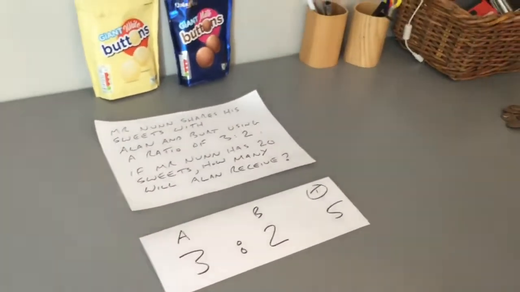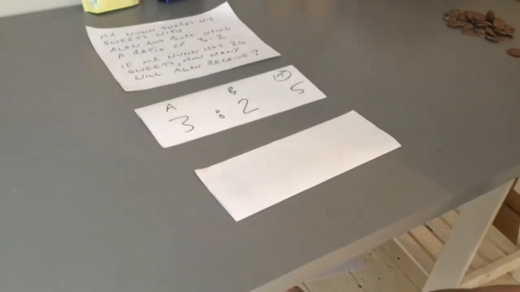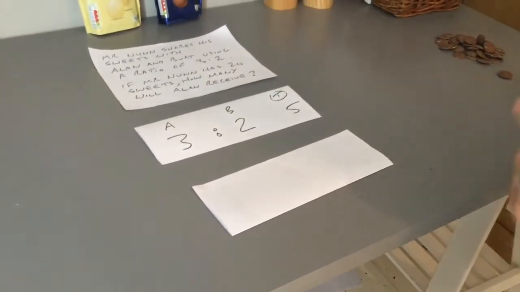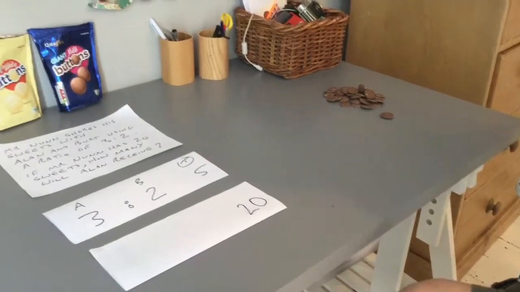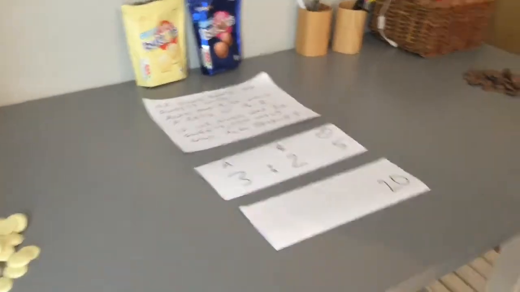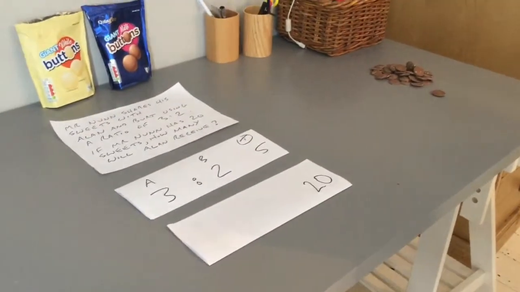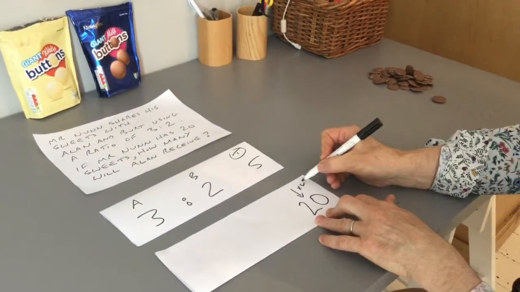Okay, well, let's have a look at this. In my ratio, the total of sweets is only 5, but I've actually got a total of 20 sweets. So I've got to say, what does a total need to do to get from 5 to 20? Now, I know that 5 times 4 equals 20. I'll put a little arrow there and multiply that by 4.